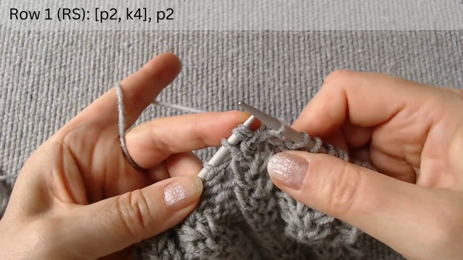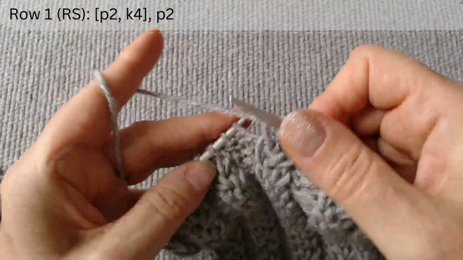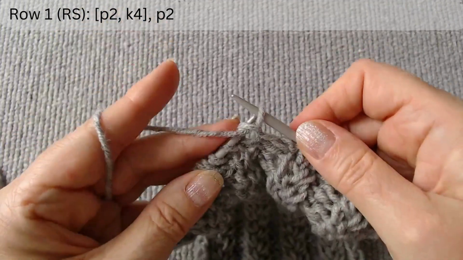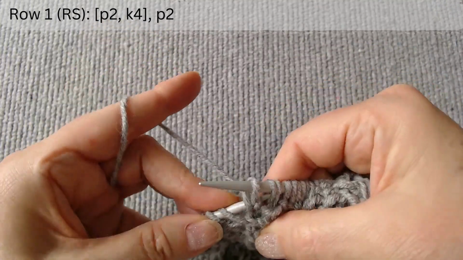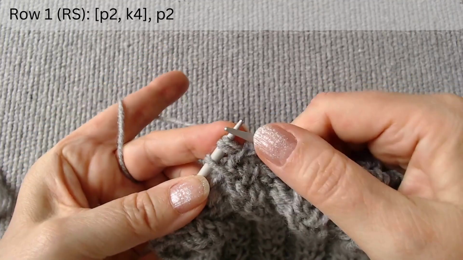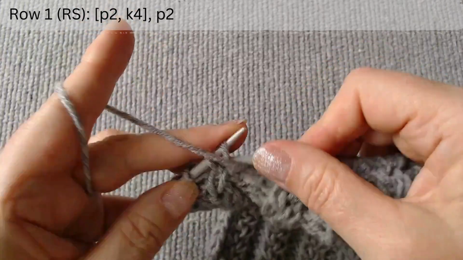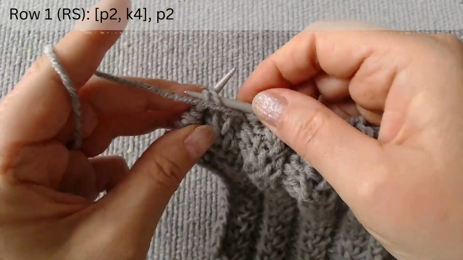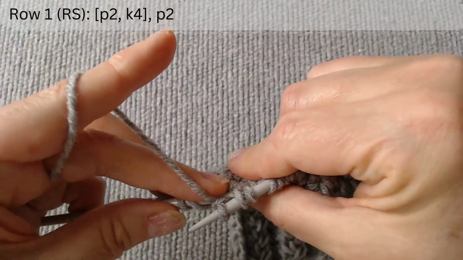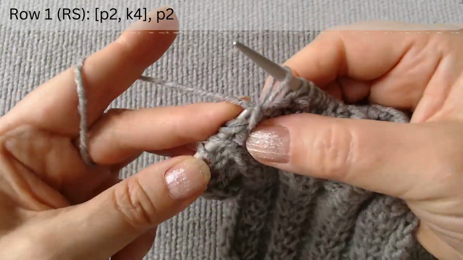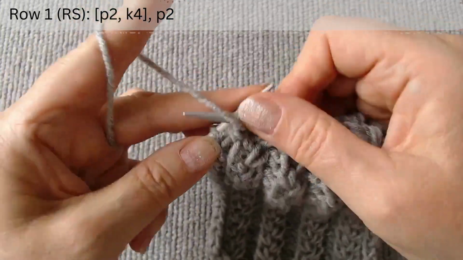And knit the remaining 3 loops. At the end of the row, purl 2.